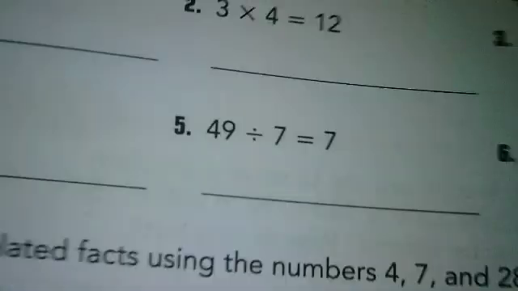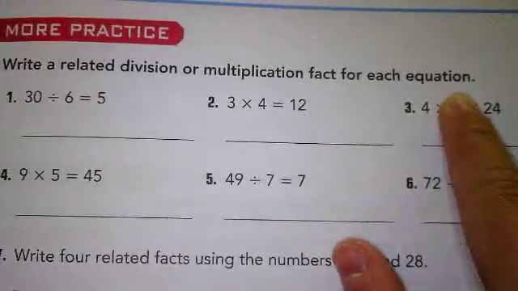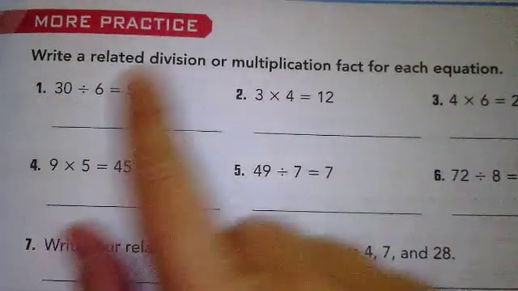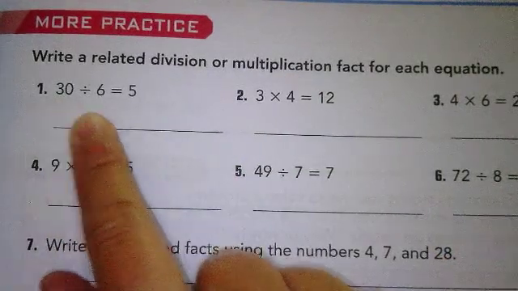On your homework, it'll look a little bit like this, and the directions say, write a related division or multiplication fact for each equation. Some of my kids read that last year, and they said, oh, division or multiplication. I'm just going to write 30 divided by 5 equals 6.